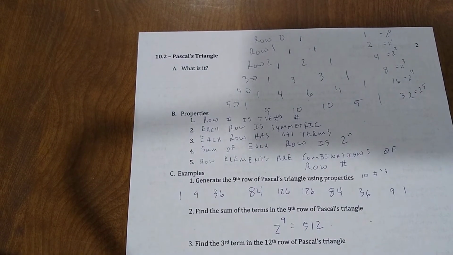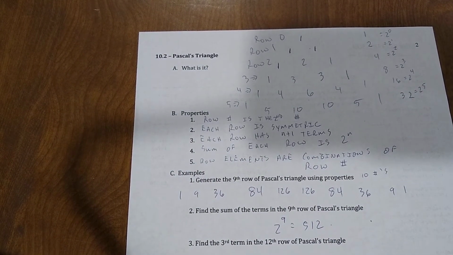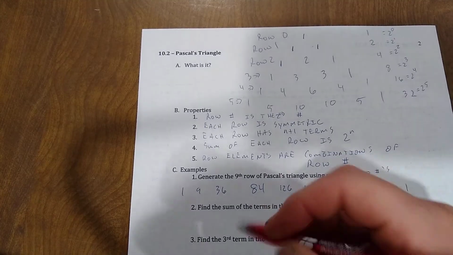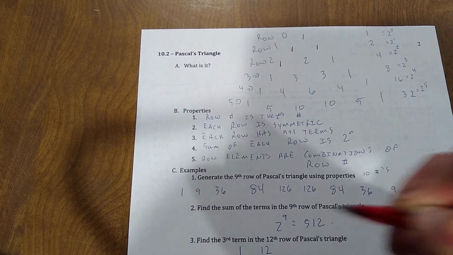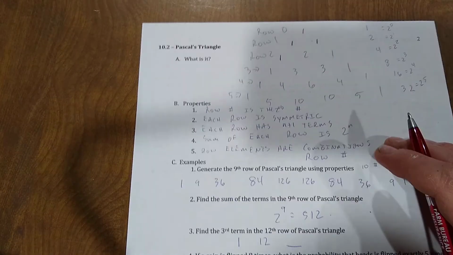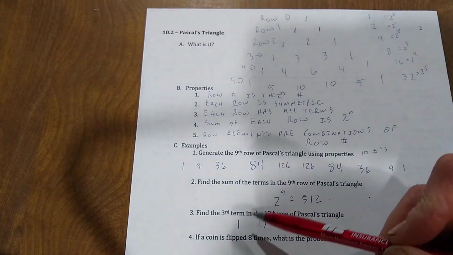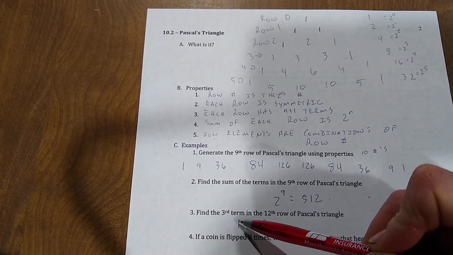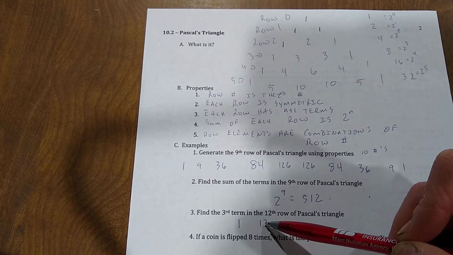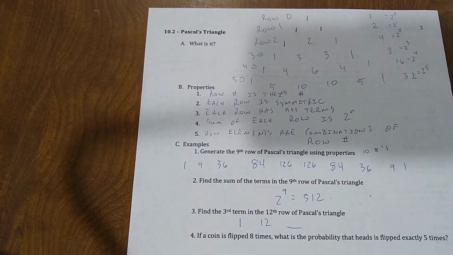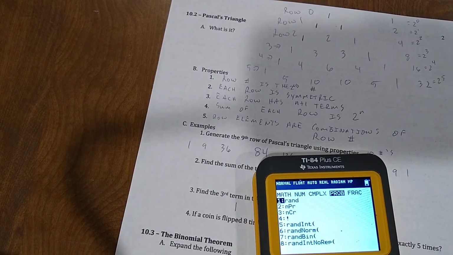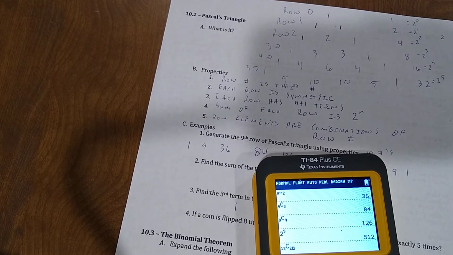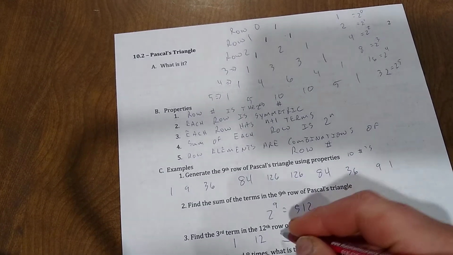Find the 3rd term in the 12th row. Okay, well, it does help to write things out. So your first term is 1, your second term is 12, and now I want to find the 3rd term. Well, I don't want to write out all the rows, but remember, this is 12 choose 0, 12 choose 1, and this is going to be 12 choose 2. So math, probability, 12 choose 2 is going to be 66.